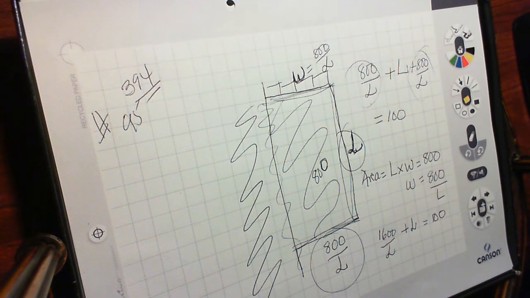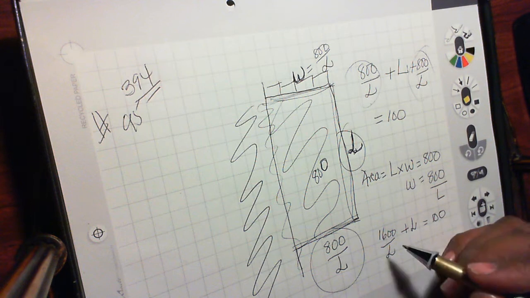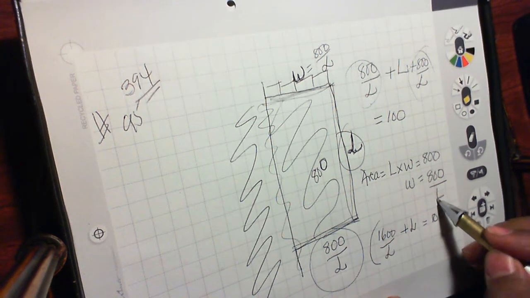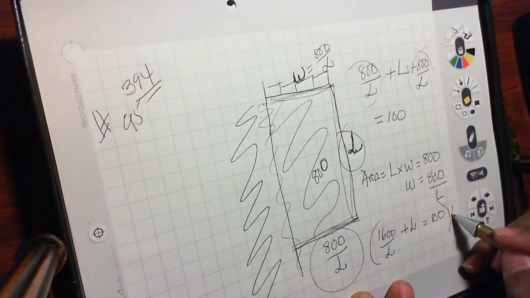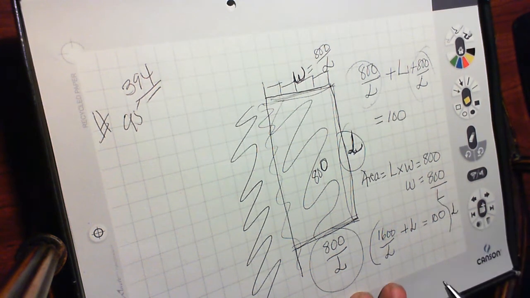Now, we need to get rid of the fraction here. The least common denominator in our example is L. So I'm going to multiply through by L. Both sides, if we multiply both sides by a non-zero number, it doesn't change it, right?